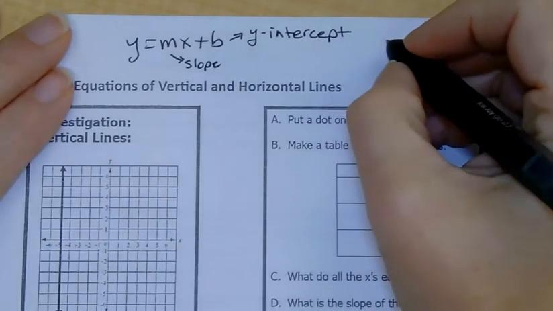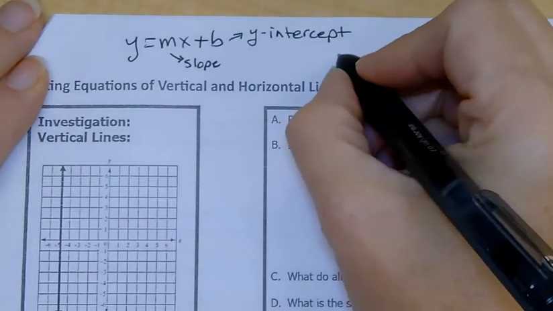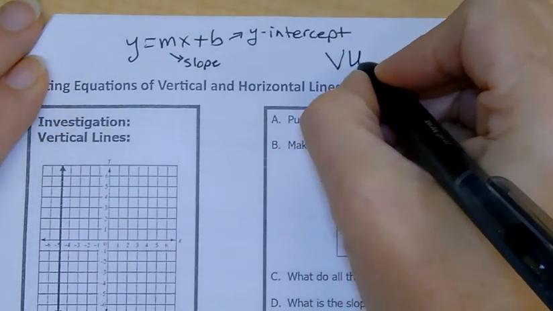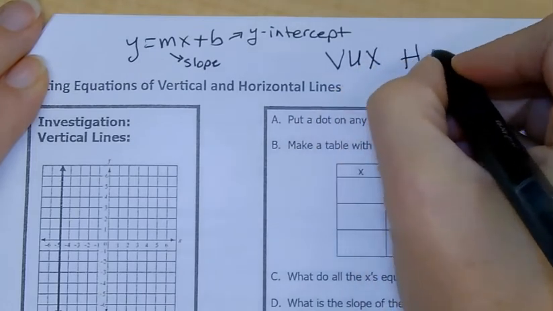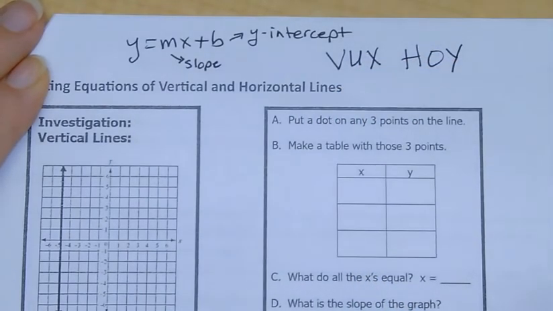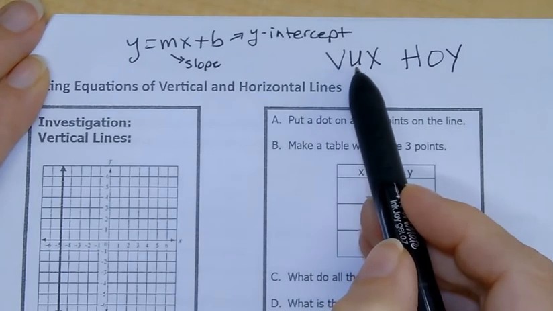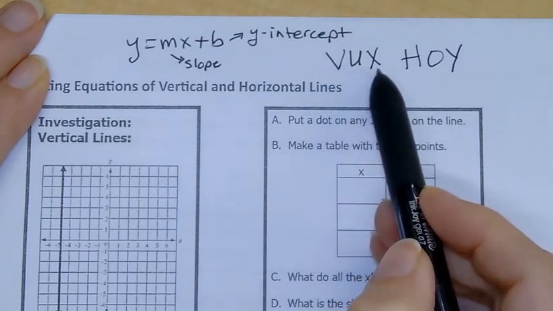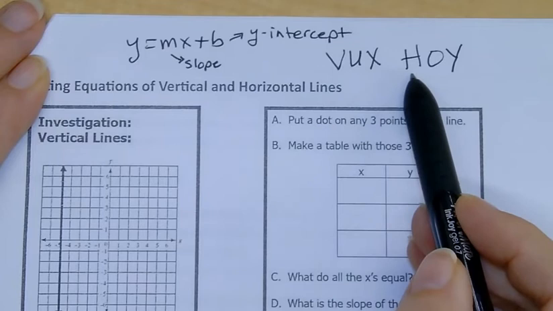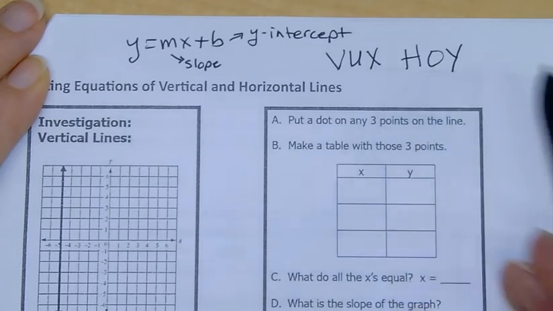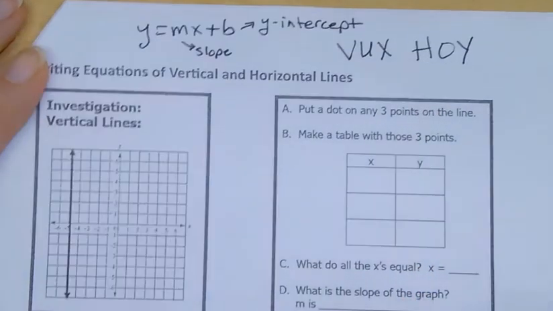So with a vertical line or a horizontal line, we are thinking about VUX and HOY. That's our reminder. A vertical line has an undefined slope and x equals some number. A horizontal line has a 0 slope and y equals some number when you write out the equation.